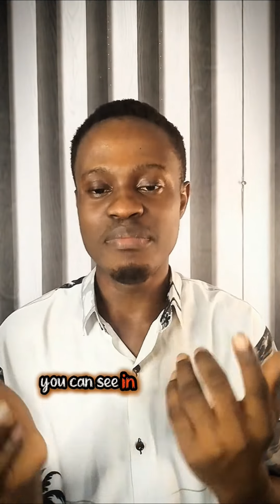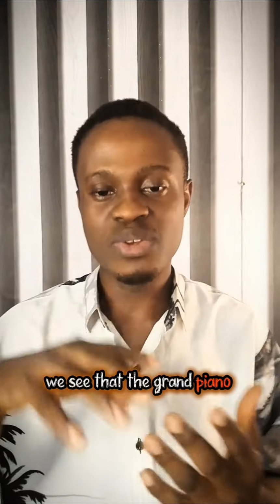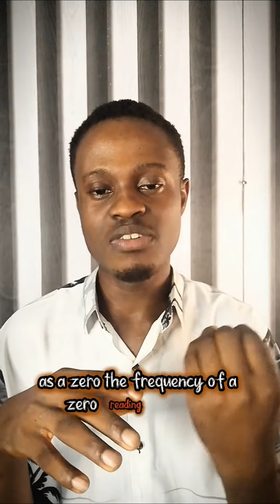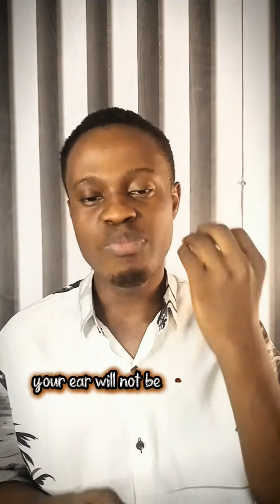Relating this to music, we see that the grand piano typically starts at A0, and the frequency of A0 is 27 hertz. The human ear naturally hears from 20 hertz to 20,000 hertz. That is why any notes lower than A0, your ear will not be able to hear. This has been scientifically proven.